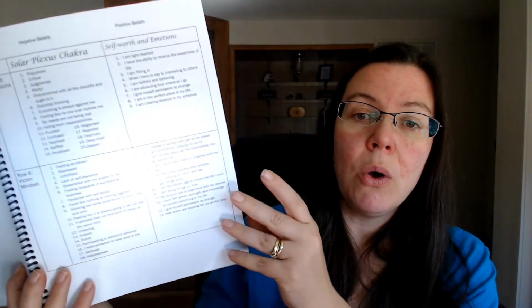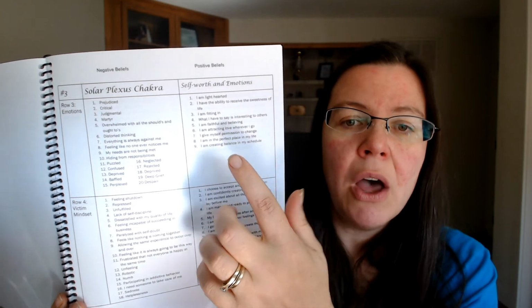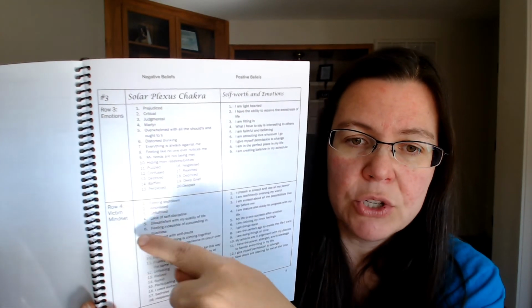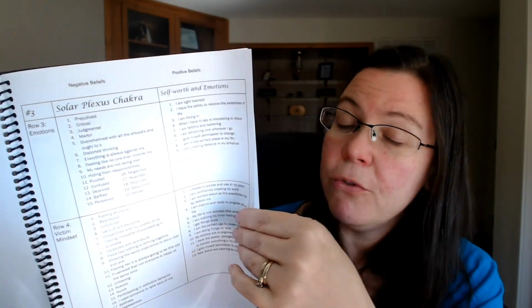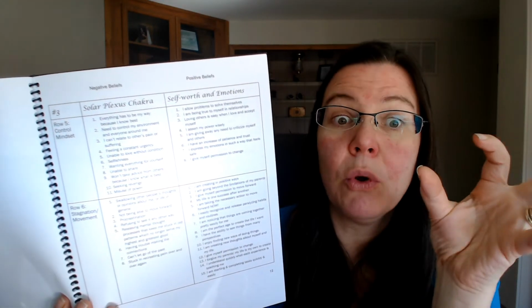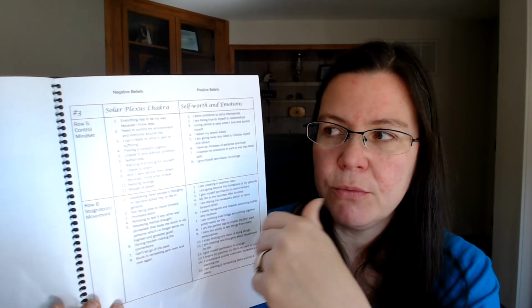The different rows each have significance. Not always, but generally row 3 is the emotions. Row 4 is a victim mindset. They don't feel like they can control things. Row 5 generally tends to be the control mindset. So they control as much as they can to provide themselves safety. And then row 6 tends to be stagnation and movement. 1 and 2, I believe, are resources. Connected and resources, and row 2 is, let's see here. Oh no, row 2 is connected resources, and row 1 is safety and survival.